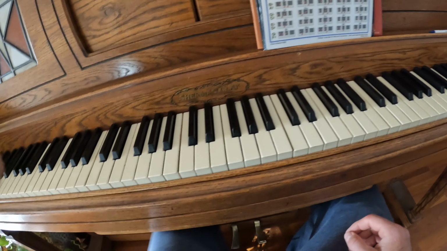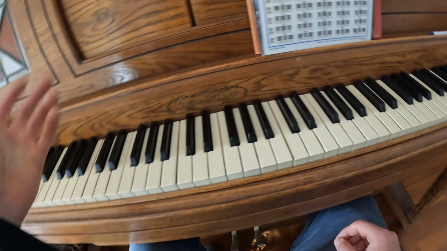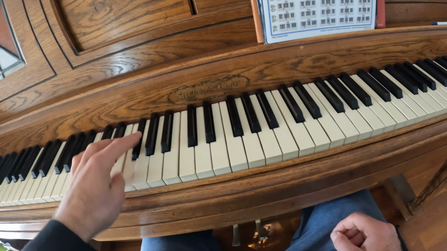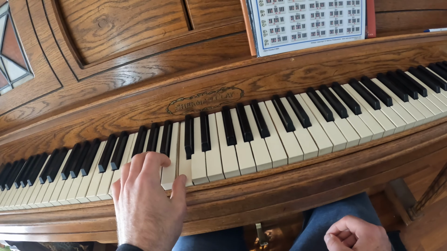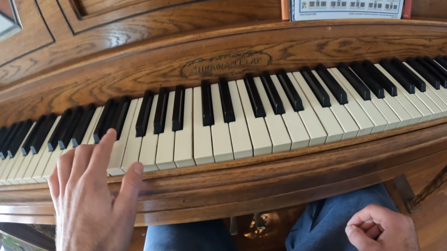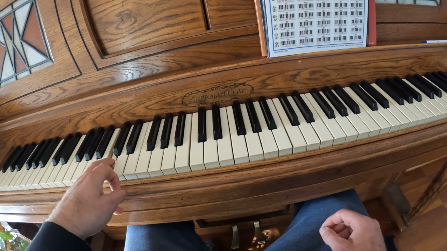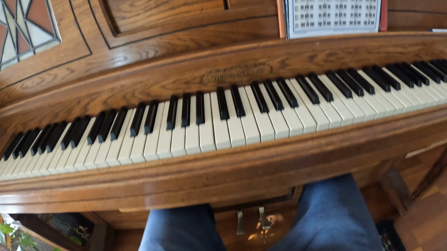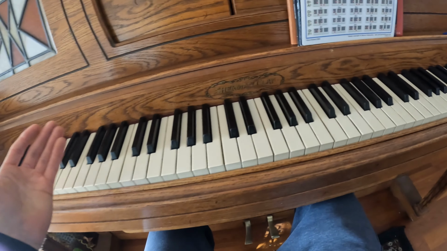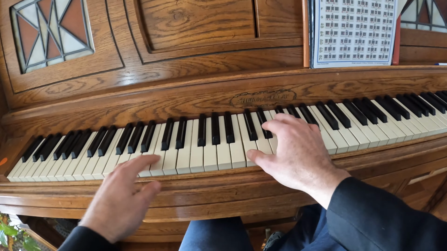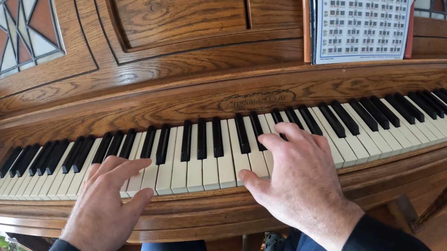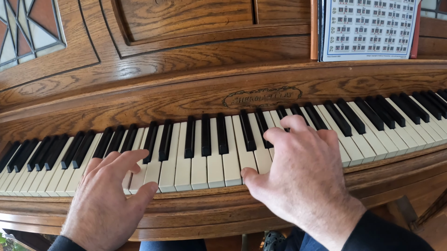So let's look at another scale, and that's the diminished scale, or one of the diminished scales. There's two actually. So this scale is similar in that it is also very symmetrical, and in my opinion, it doesn't really have a resting place or a very defined center.